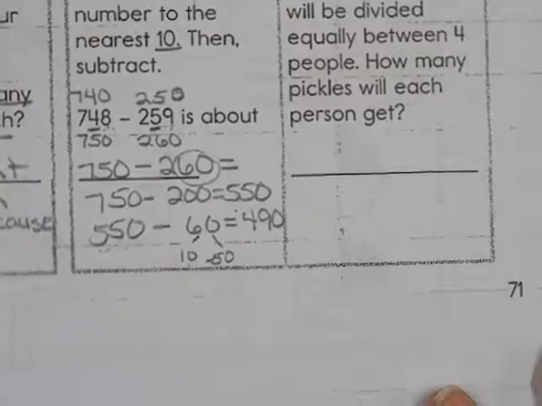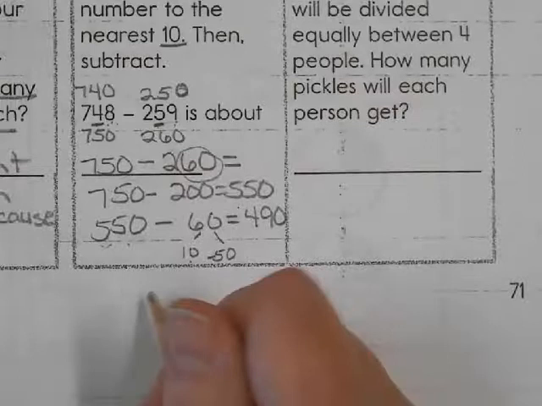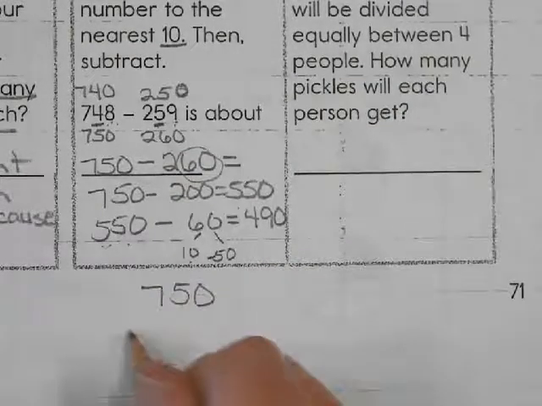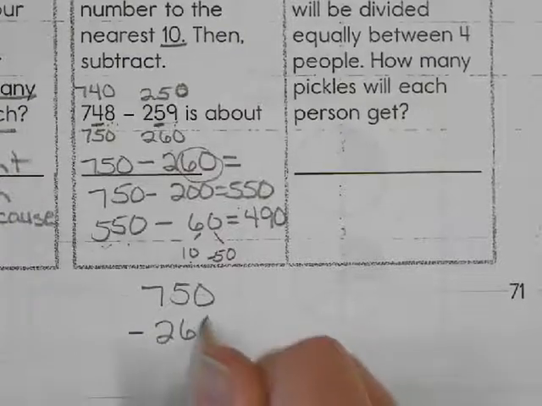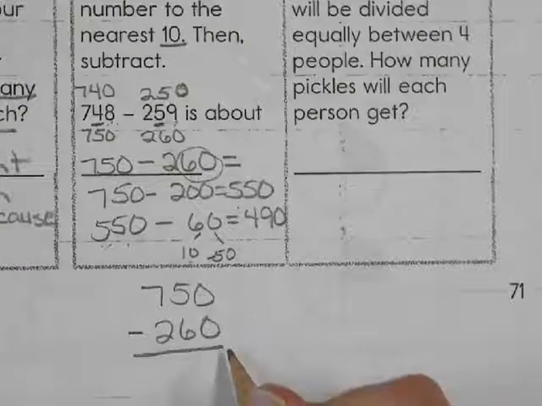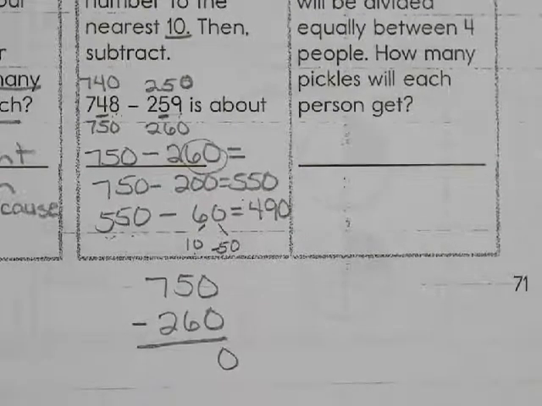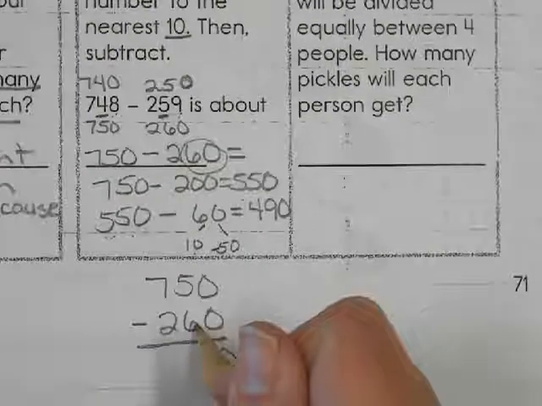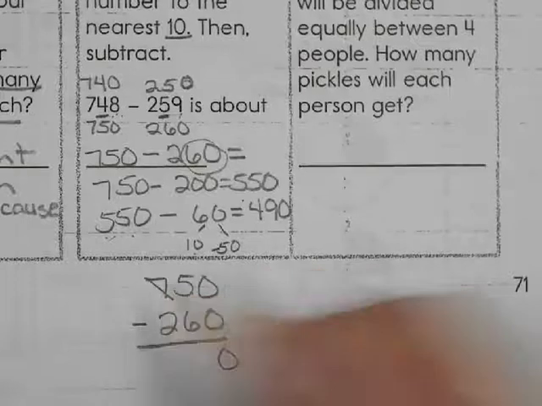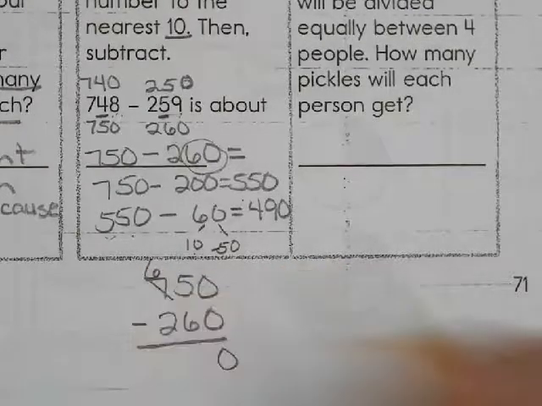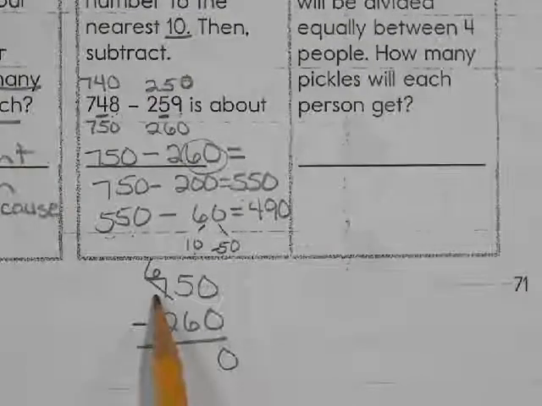Now, if we used an algorithm, we would take the 750 minus the 260. There are no ones to subtract, so we have 0 ones. We cannot subtract 60 from 50, so we borrow a group of 10 tens, which is 100, and we have 6 hundreds left.